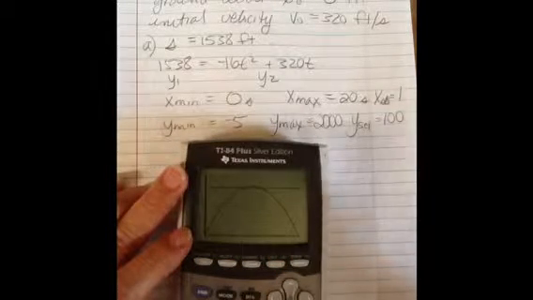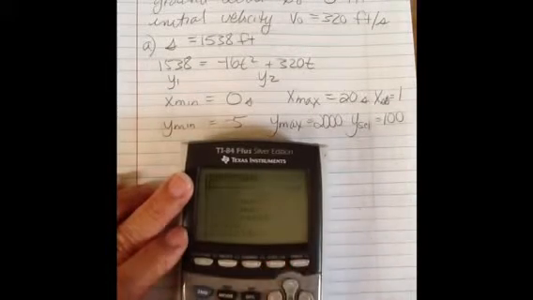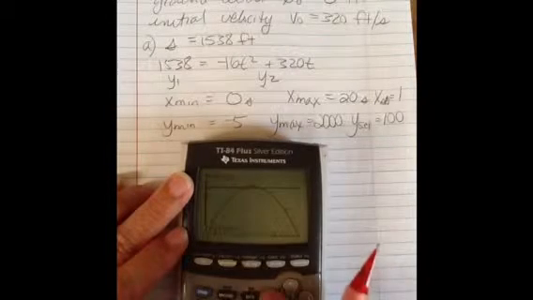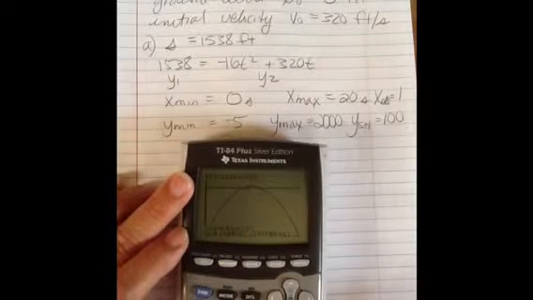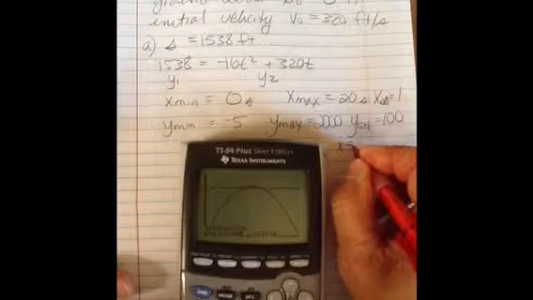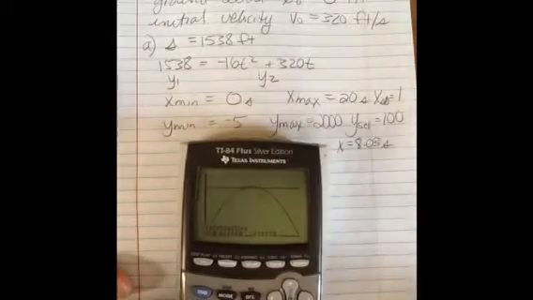So in part A, I need to calculate the intersection. Second, calculate, intersect. I'm going to get closer to this one. That's my first curve, that's my second curve. Yes, I want you to guess. My first intersection point is 8.03 seconds.